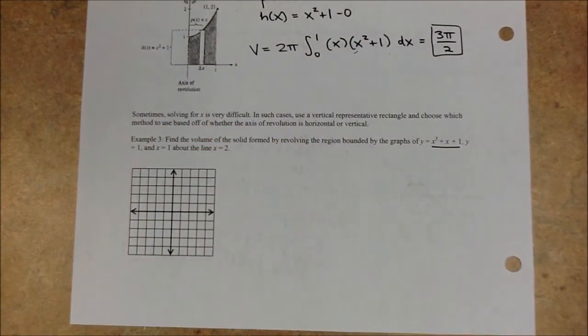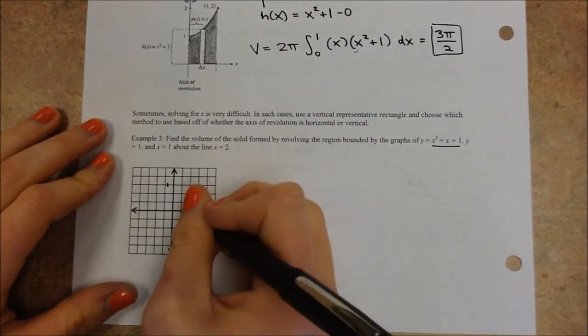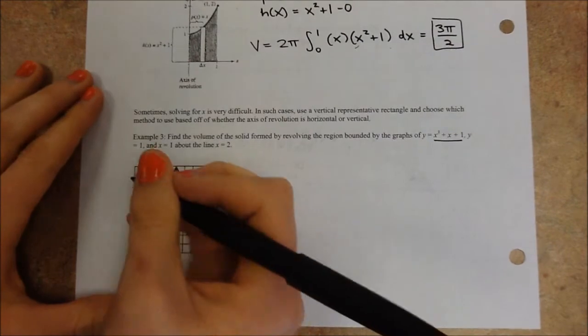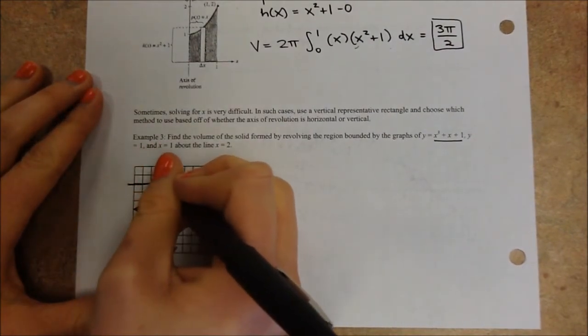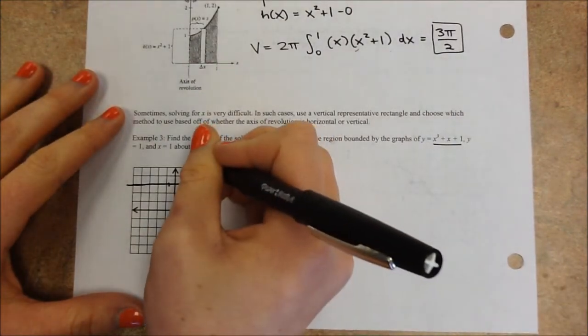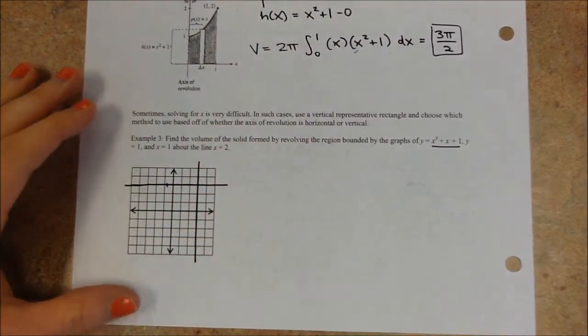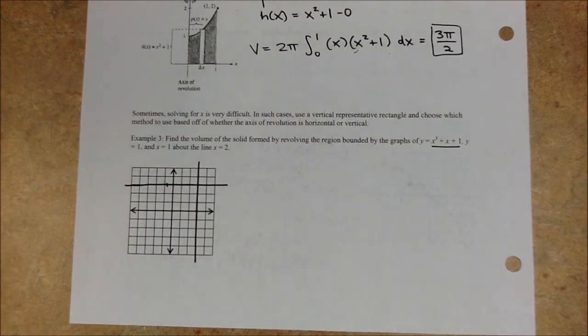Y equals 1 and x equals 1. Let's start with those. We're going to scale everything out quite a bit too. We're going to scale by 3, just like we did a couple problems ago. So here is y equals 1. Remember, y equals lines are horizontal lines. And then x equals 1. X equals lines are vertical lines. And then we'll sketch in where the x equals 2 is, okay?